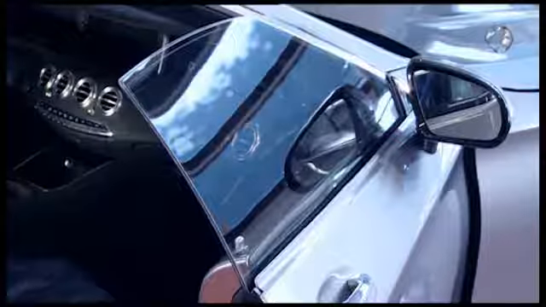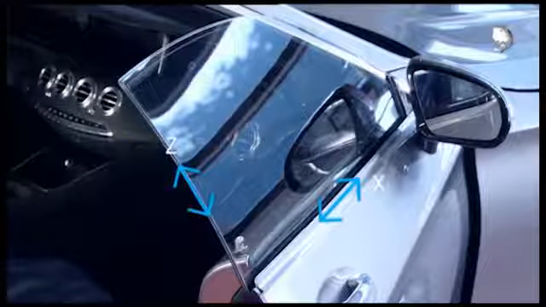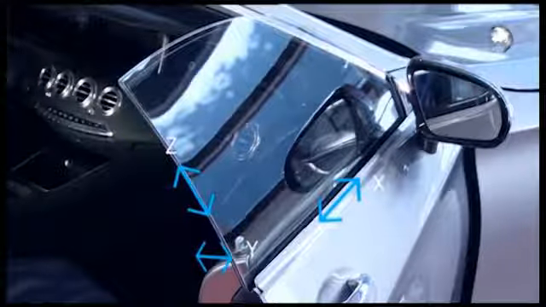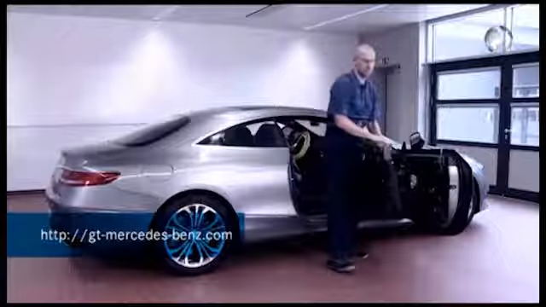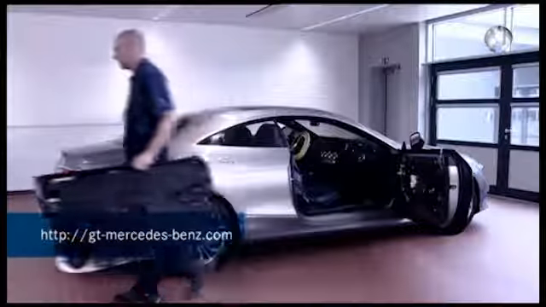the side window of the S-Class Coupe. Here you can set the X, Y and the Z axis. Let's start with the basic setting of the X axis. To do this, you have to take off the door lining. How this works is shown in a separate program.